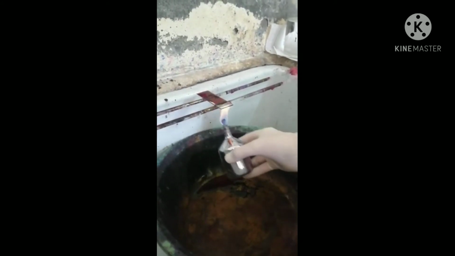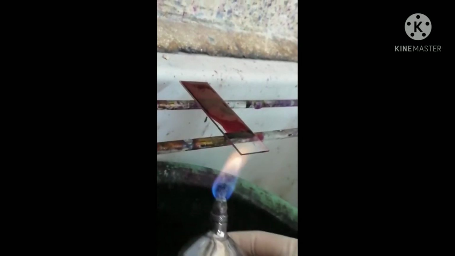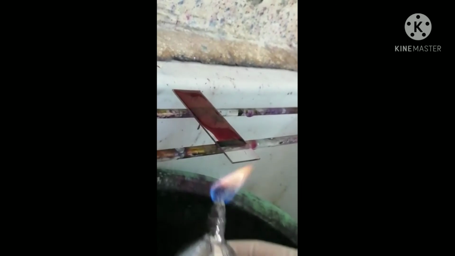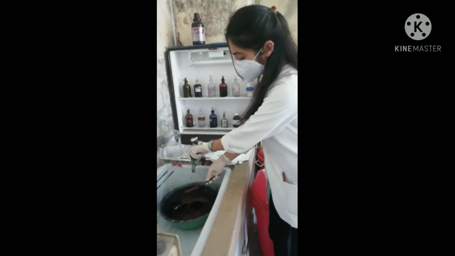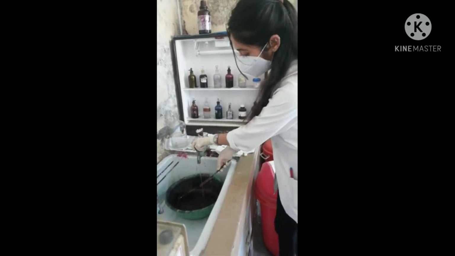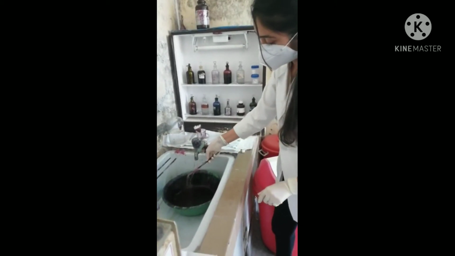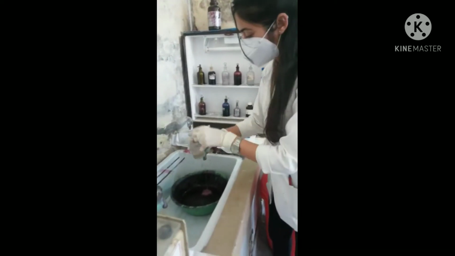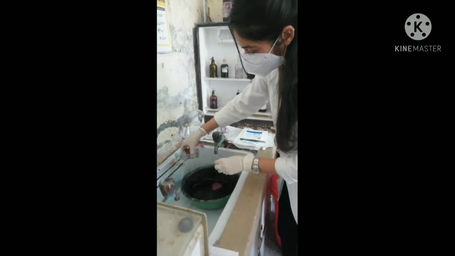Acid-fast bacilli contain a thick fatty acid layer called mycolic acid in the cell wall. By heating, this mycolic acid layer gets melted and the dye penetrates the cell wall. Do an intermediate heating. Wash both sides of the slide with tap water. Cover the slide with 20% sulfuric acid.